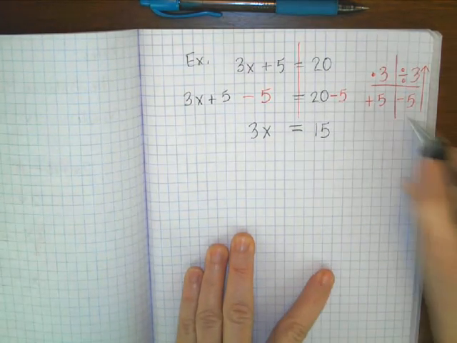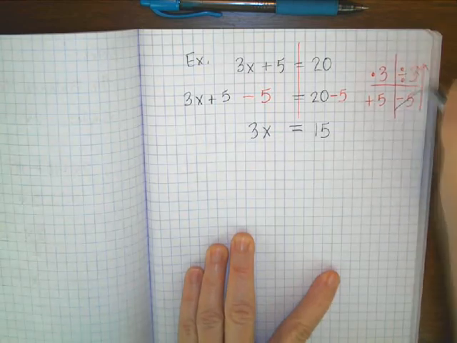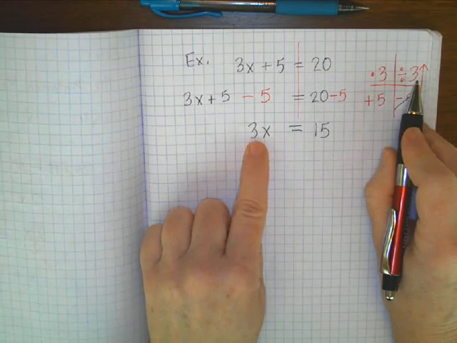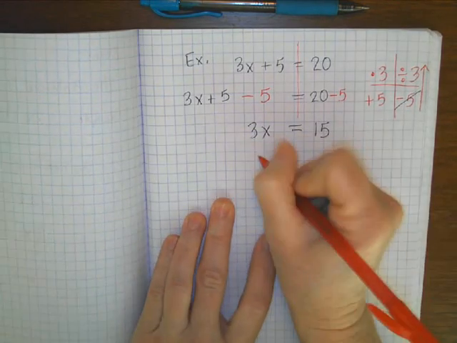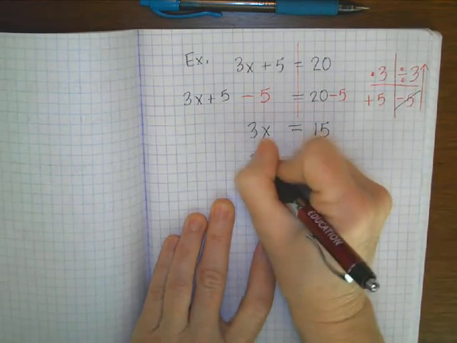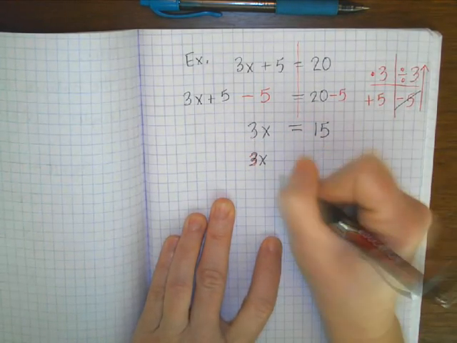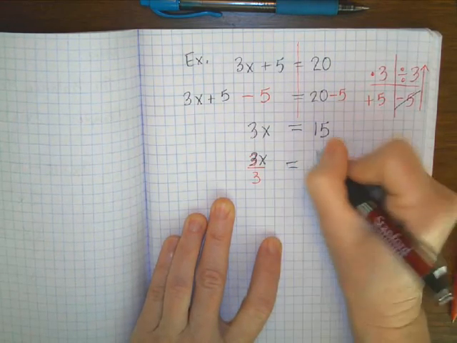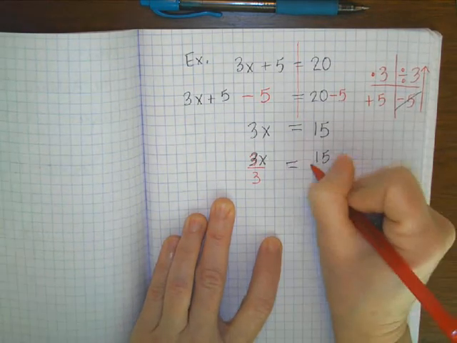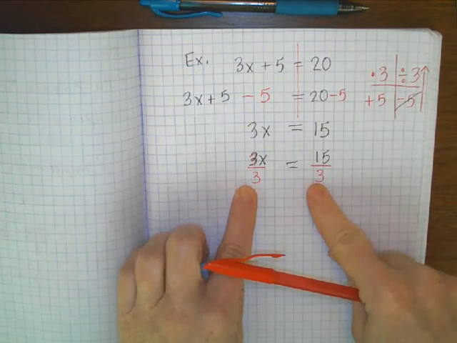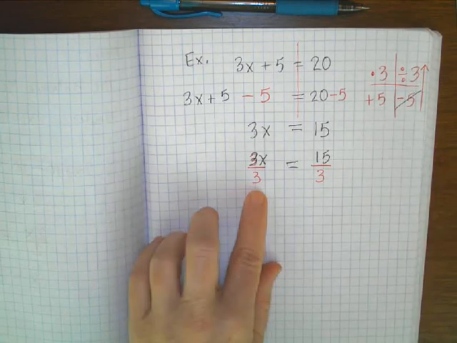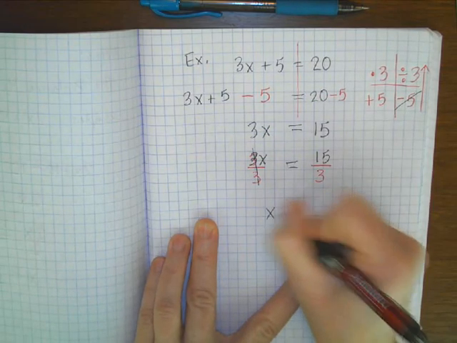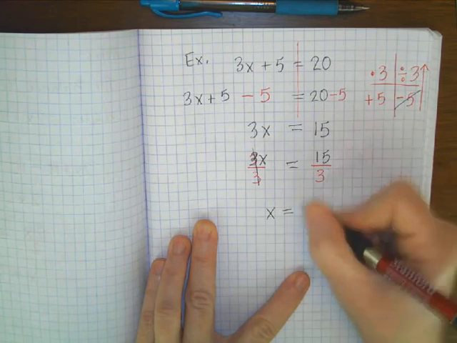All right, so I took care of my minus 5. So what do I have to do now? I have to divide by 3. Dividing by 3 will get rid of the times by 3. So I'm going to write 3x divided by 3. And on the right-hand side, I'm going to have 15 divided by 3. If I do something to one side, I have to do the same thing to the other side. Now, like we learned with our reducing fractions, 3 divided by 3 is just 1. So I'm just left with x. And 15 divided by 3 is 5.